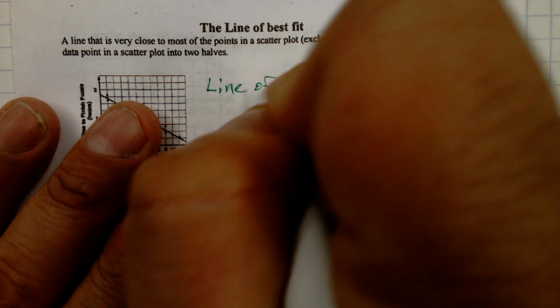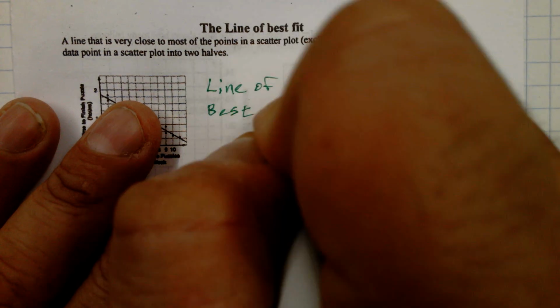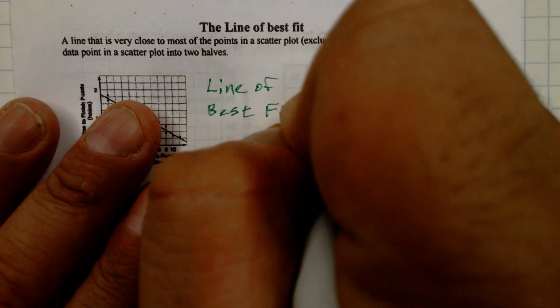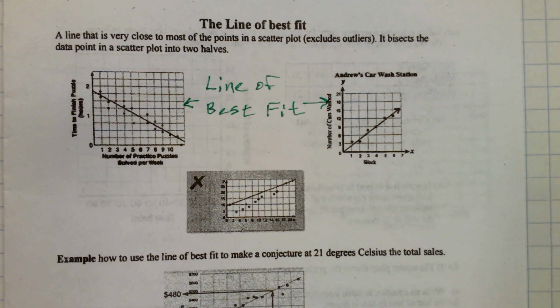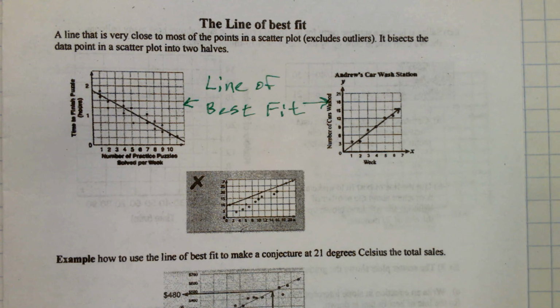So examples of the line of best fit, write this down, are these two. They're examples of the line of best fit. And today we're going to be drawing the line of best fit. We're going to all draw our own line of best fit.